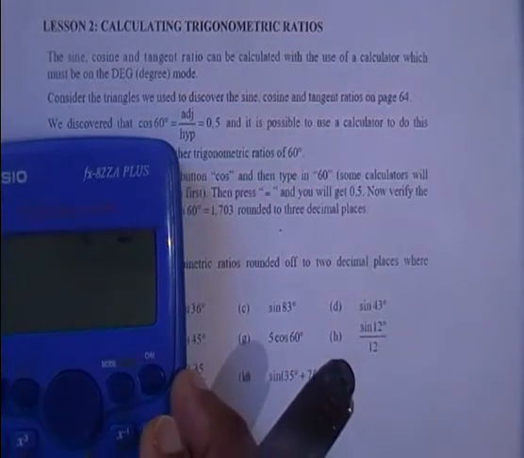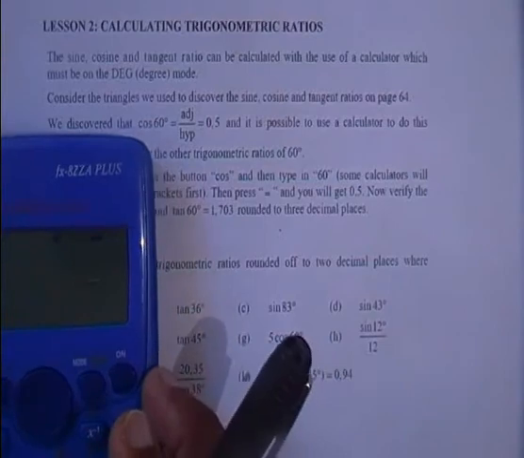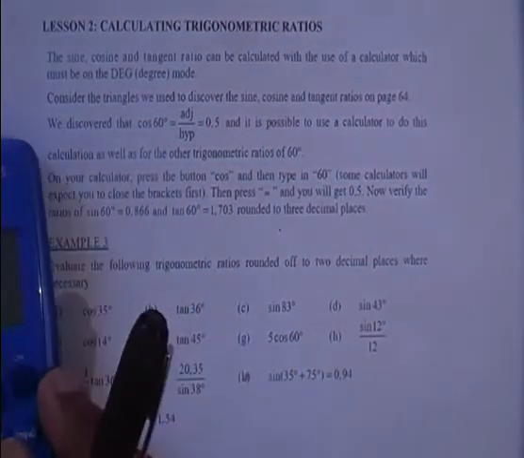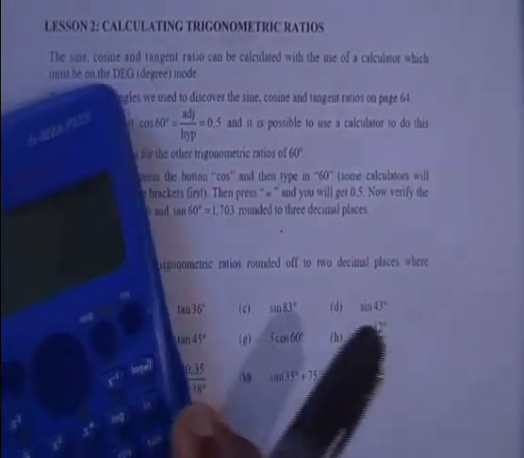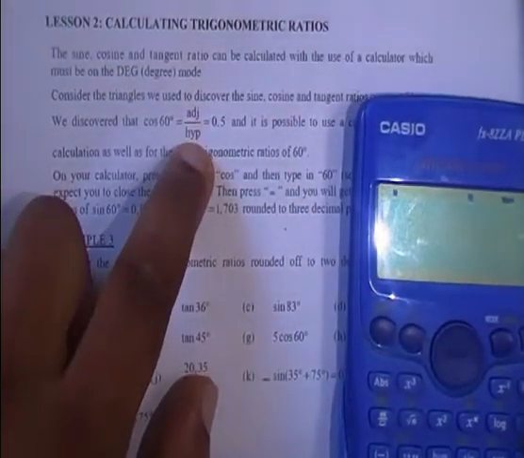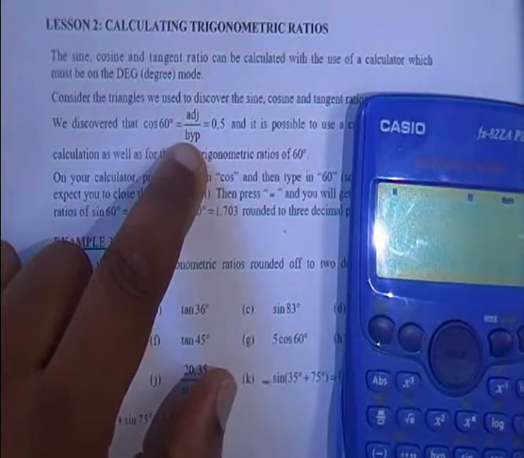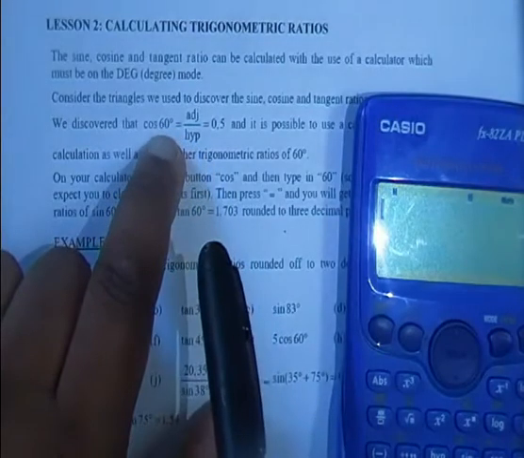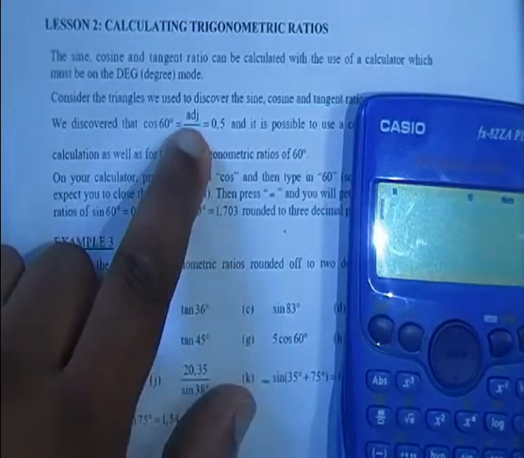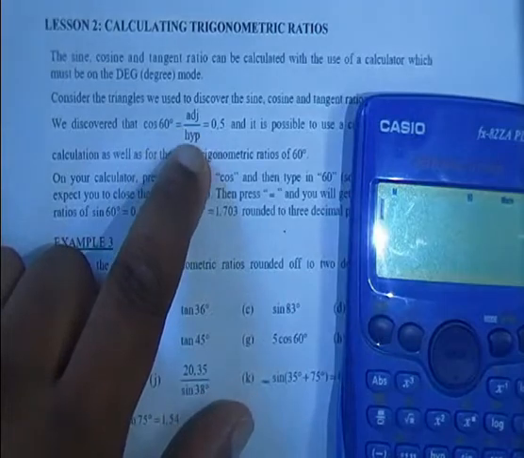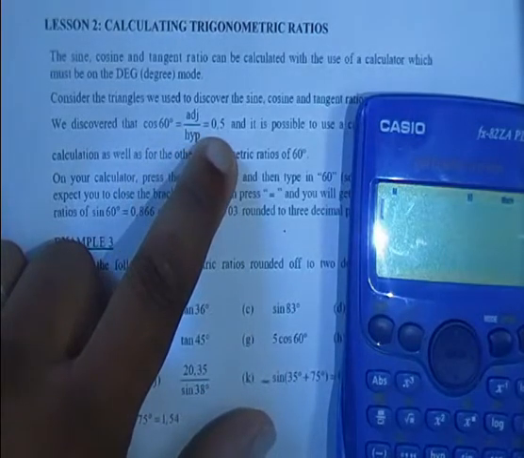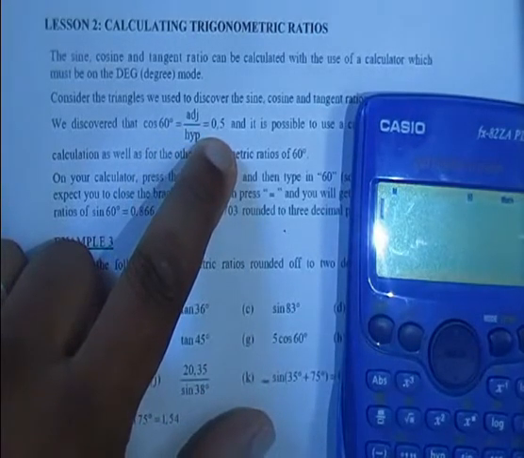Now if we think about the triangles that we used to discover sine, cos and tan, we found that cos of 60 is the adjacent over the hypotenuse. When you're calculating the trigonometric ratio, you don't really need to have the triangle with you. For any angle of 60 degrees, whatever the adjacent is over whatever the hypotenuse is, the answer will always give you 0.5.